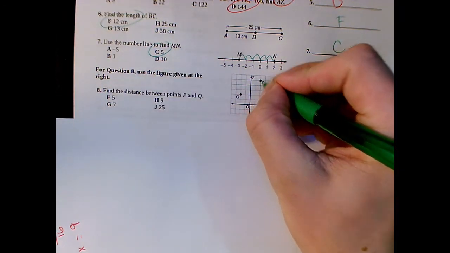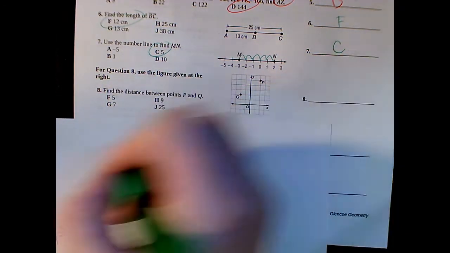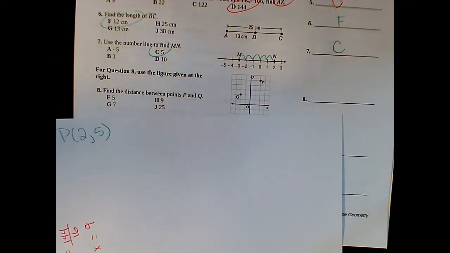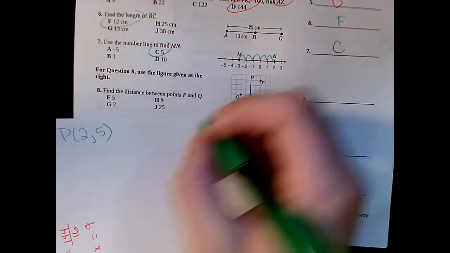So P is the point 2, 1, 2, 3, 4, 5. So P is 2, 5. Q is -2, +2.